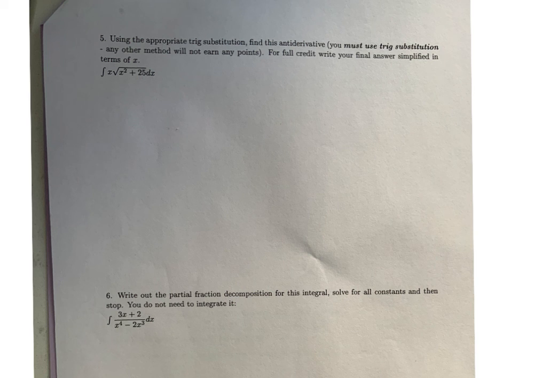It turns out there's probably an easier way to do this, but I wanted you to show me that you could do trig substitution, and I wanted the eventual work to not be more complicated than it needed to be, and that's why I gave you this particular one. So this is case 2. We're going to replace x with 5 tangent theta. Should be memorized. Most of you did a good job with that.